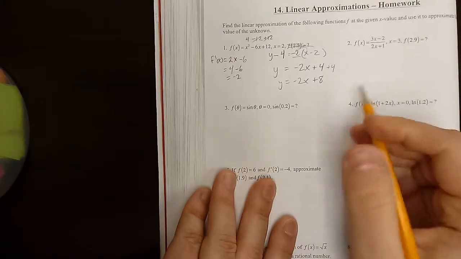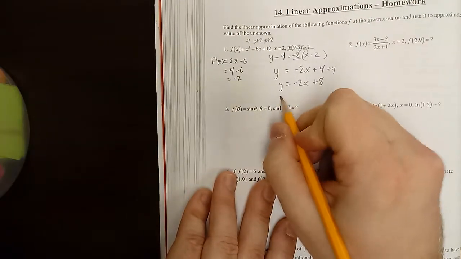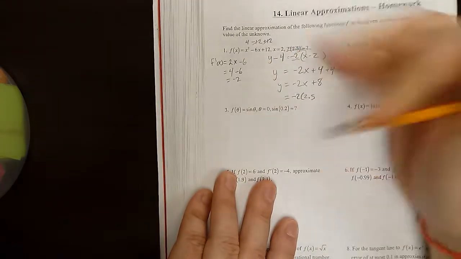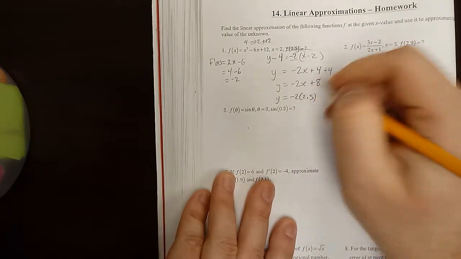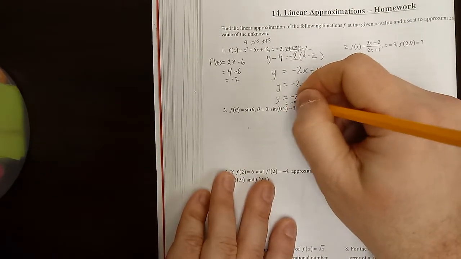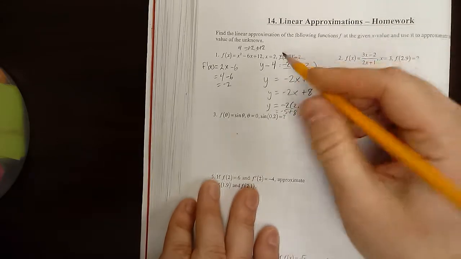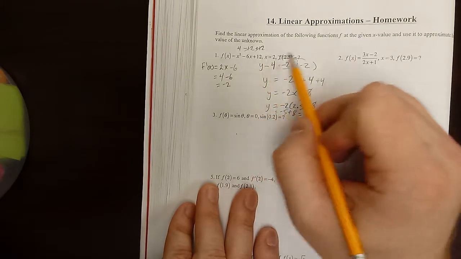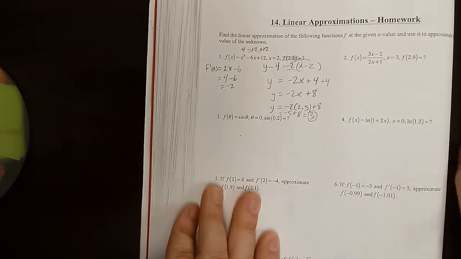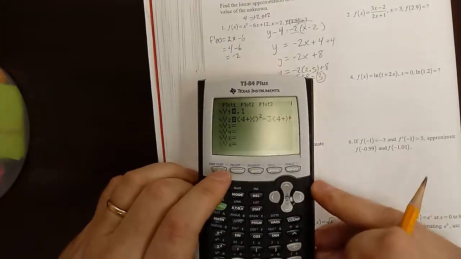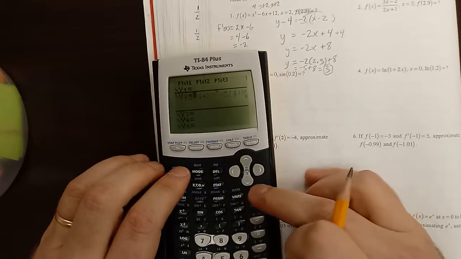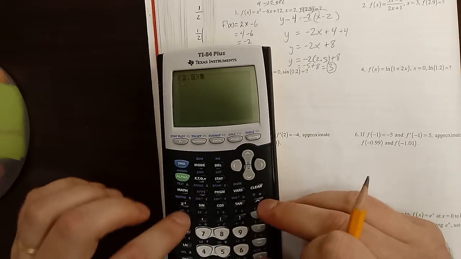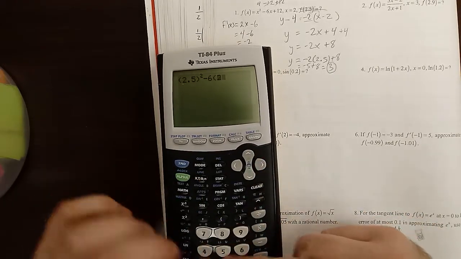Okay. So using this, I want to approximate f of 2.5. All I need to do, plug in, whoops, that's supposed to be a y there. Plug in 2.5, we'll get our answer. So I get negative 5 plus 8, I get 3. So an approximation of f of 2.5 when f of x is x squared minus 6x plus 12 is 3. So again, it's not going to be exactly 3. It shouldn't be exactly 3 because this is an approximation. It should be basically 3.